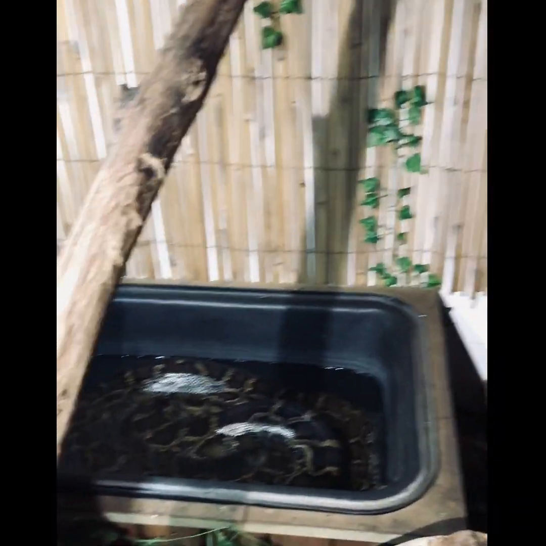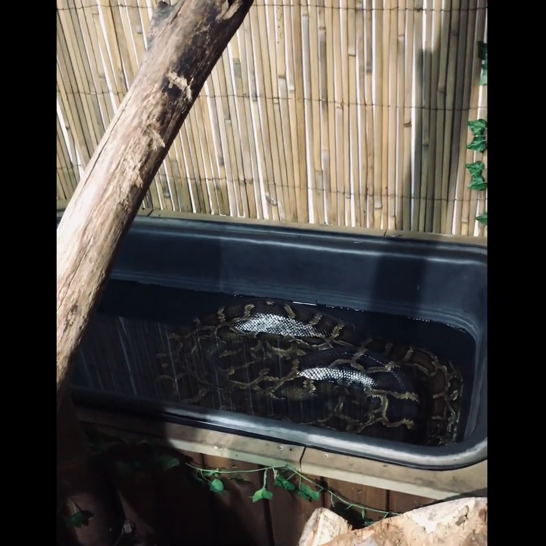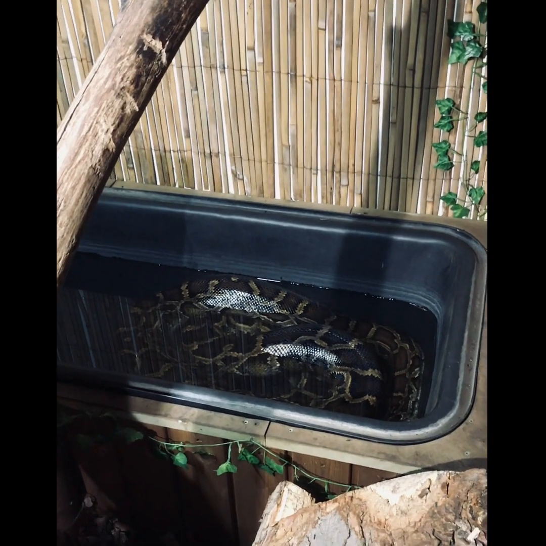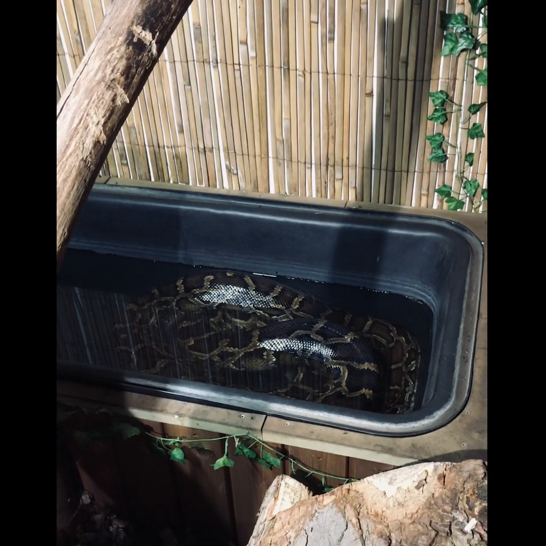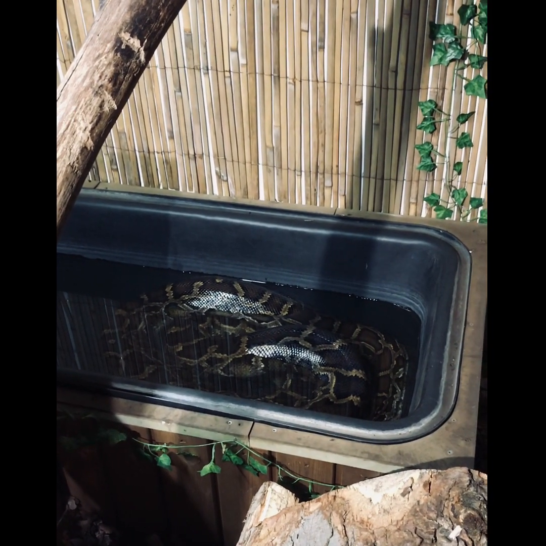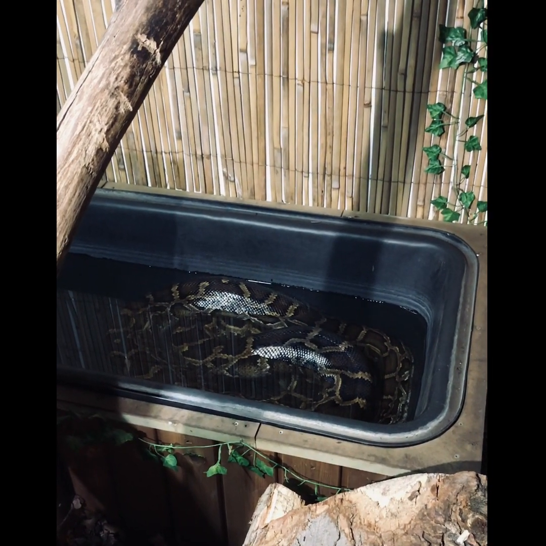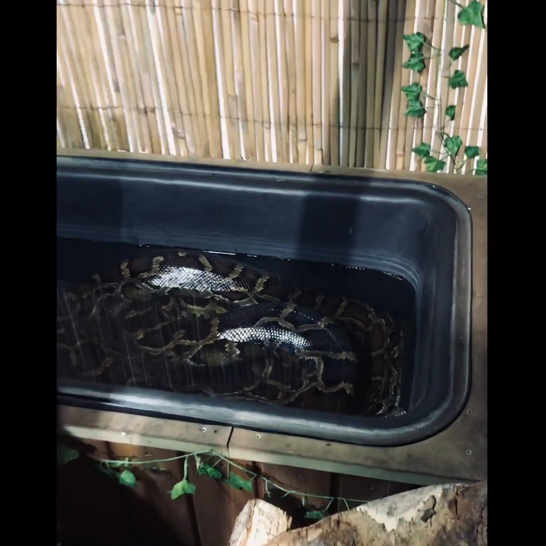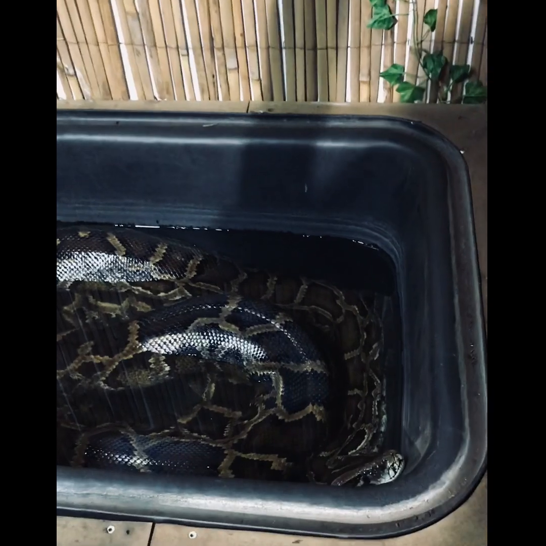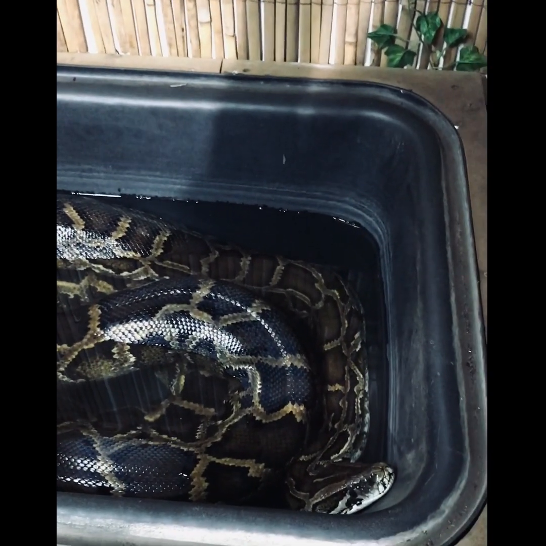But at the moment, her favourite place is being in her bath, in her pond. And that is likely because she's coming up for a shed soon. Sometimes she sits underwater with just her head poking out, just a couple of nostrils maybe, breathing the air. And sometimes she'll sit completely submerged underneath the pond. But today, she's sitting with her head out of the water.